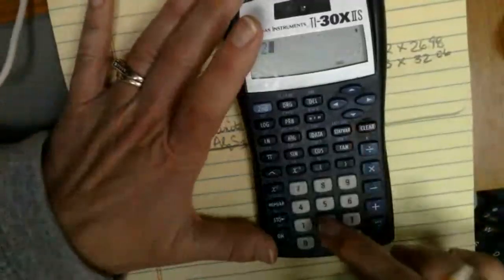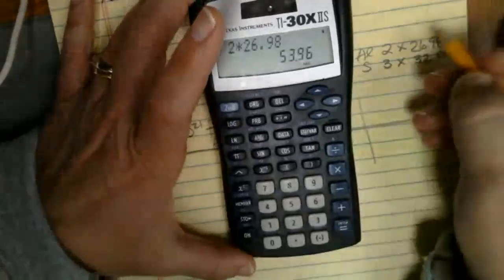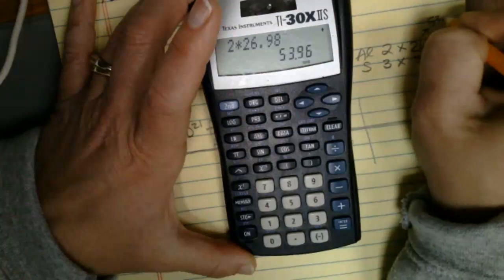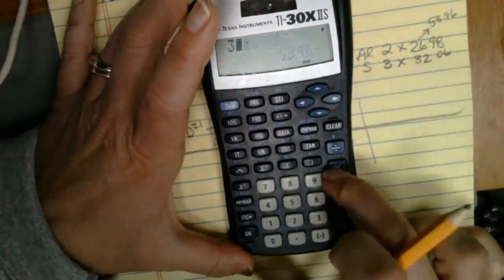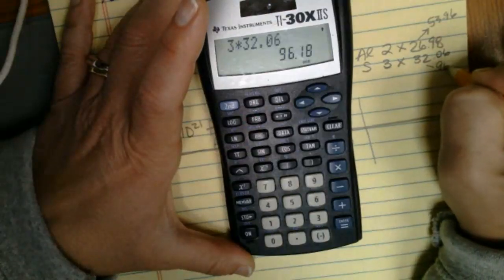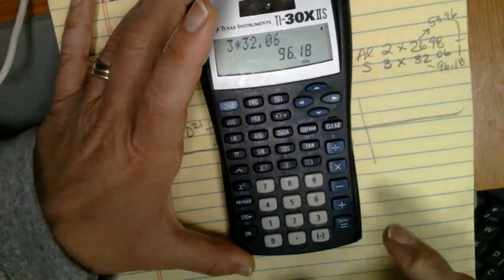So I'm going to do some math. Then I got to add those together.